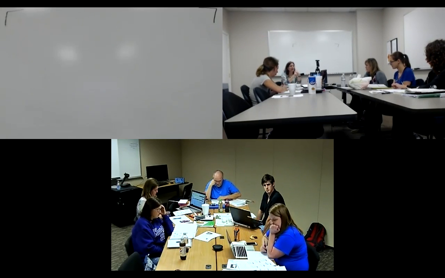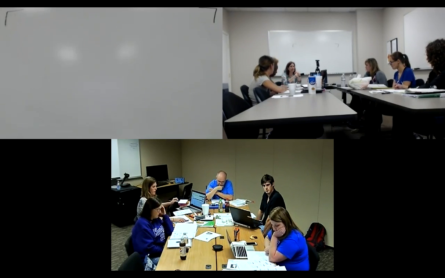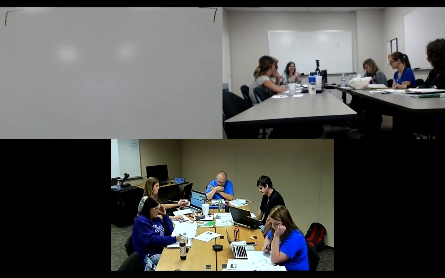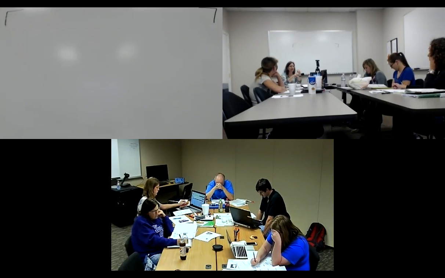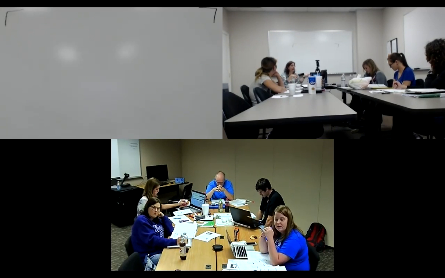A z-score distribution is not going to affect the shape of your data set. Why is that? The data set is raw scores. Why is the z-distribution not going to affect the shape? Why will the shape not change? Because it's the same.